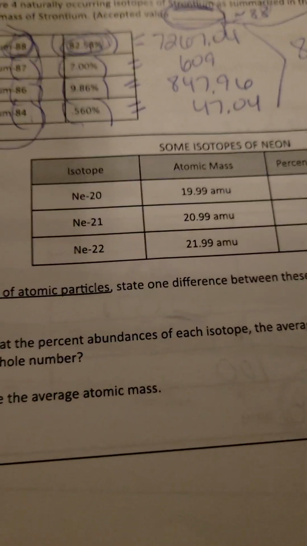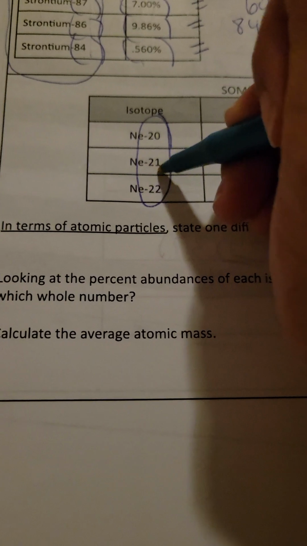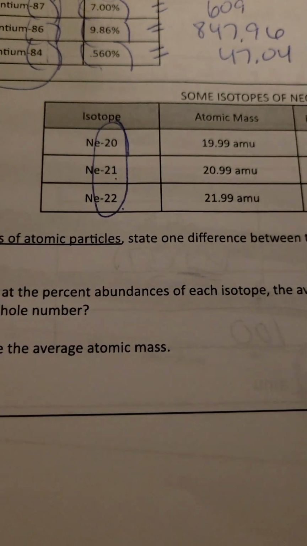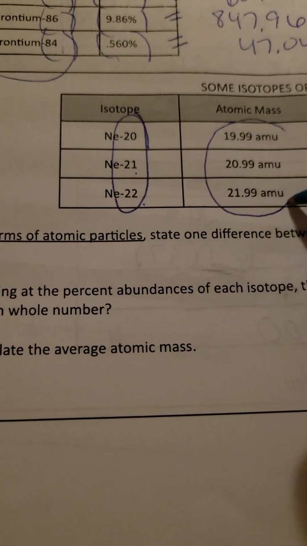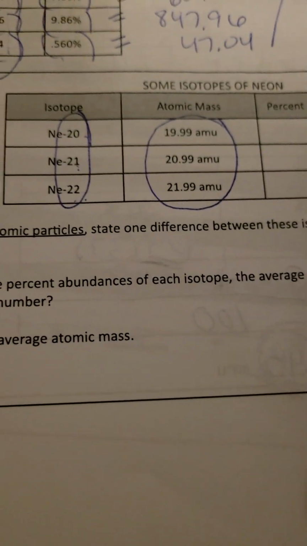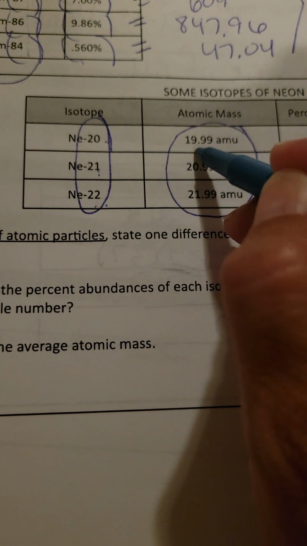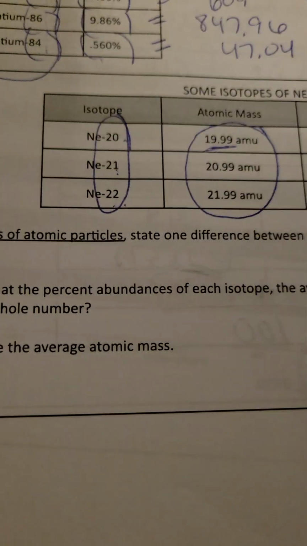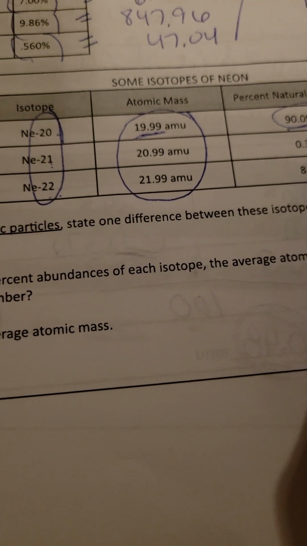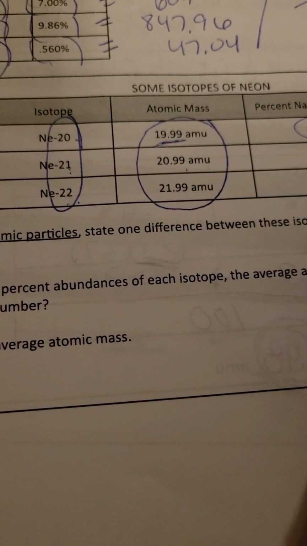All right, and then the last one, these are isotopes of neon. So we have neon 20, 21, and 22. This is their actual atomic mass. Those are the mass numbers. And then 90% is going to have a mass of 19.99. So we're going to be expected to be closest to this. 0.3% of this one, so very little of that one, and 8.8% of that one.